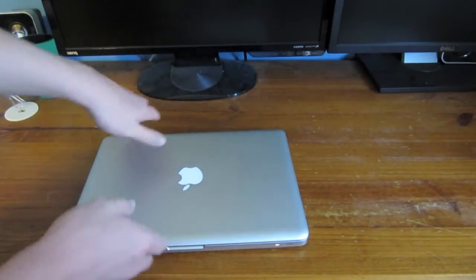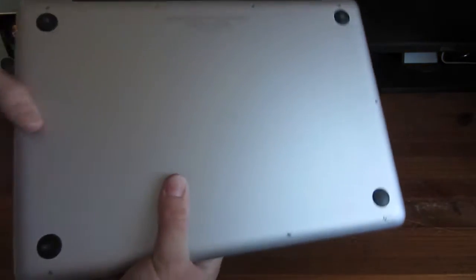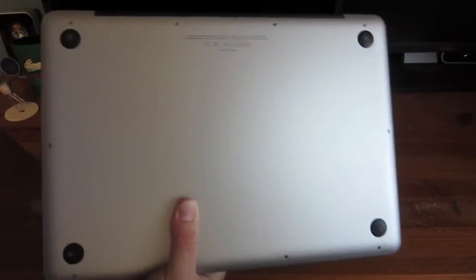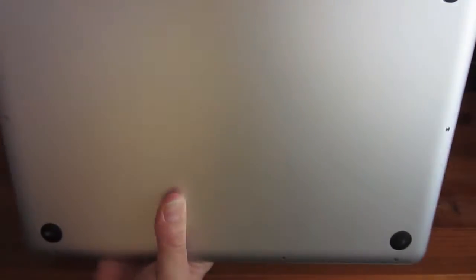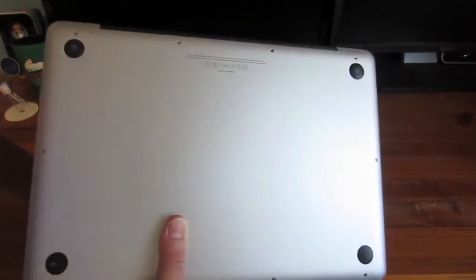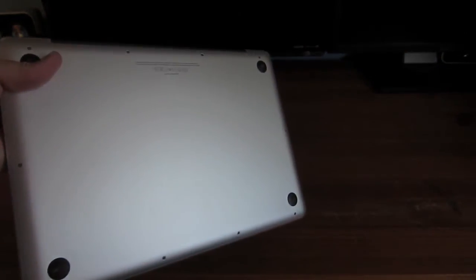And as for expandability on the MacBook Pro, you can unscrew this bottom panel and you can replace the hard drive. You can even put 2 hard drives in if you take out the DVD drive, and you can add another hard drive in. And you can also change the RAM up to 8 GB. So the MacBook Pro is a lot more expandable and has a lot more ports than the iPad.